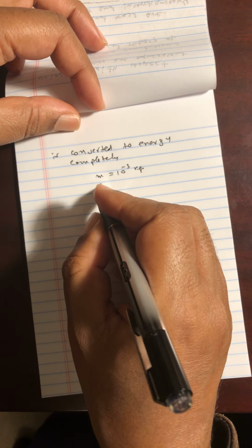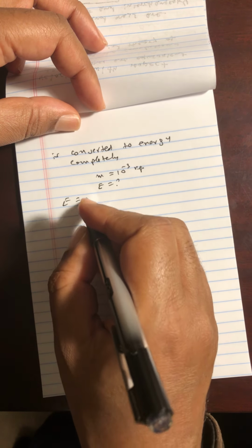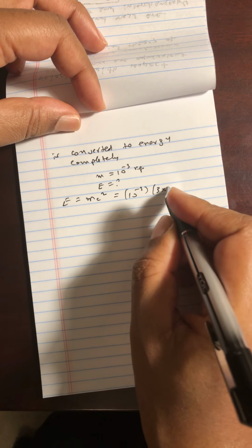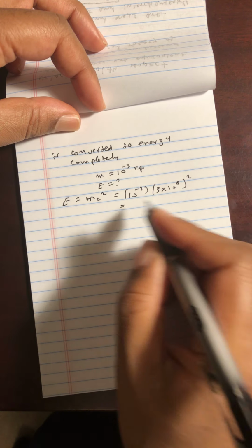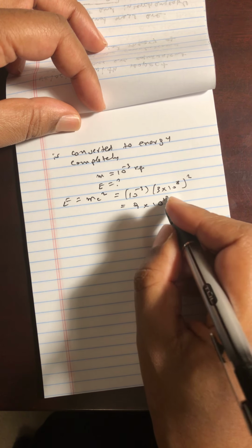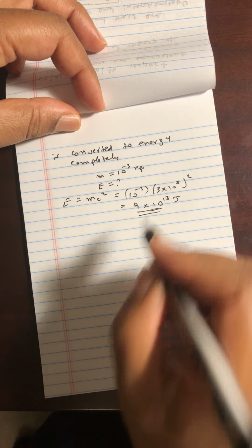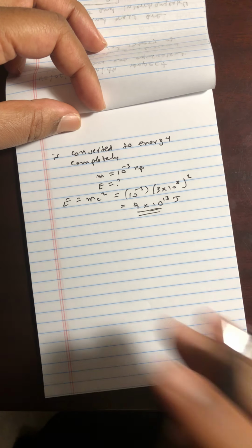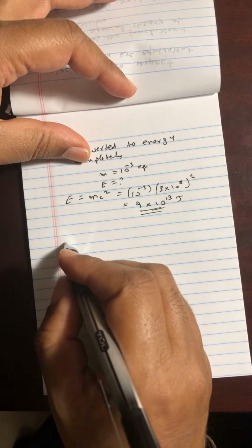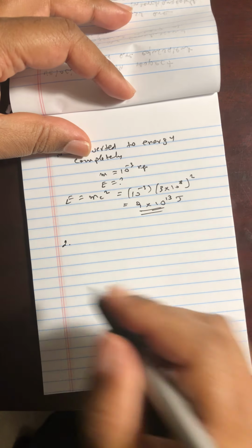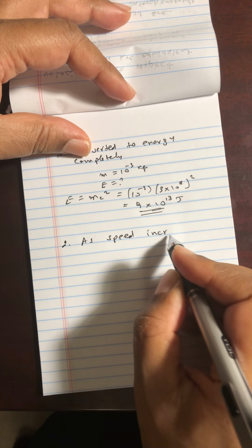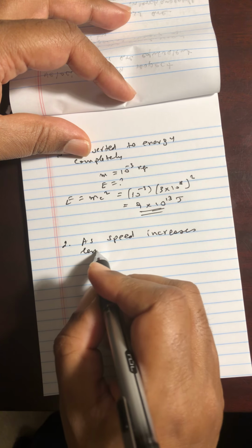Okay, so we're looking for the energy. The energy is mass times the speed of light squared, so that will be 10 to the power -3 times (3 times 10 to the power of 8) squared. Okay, so this is 9 times 10 to the power of 16 minus 3, that is 13 joules. This is the amount of energy you get, which is an enormous amount of energy. Okay, and the second conclusion he came up with was, as speed increases, length decreases.